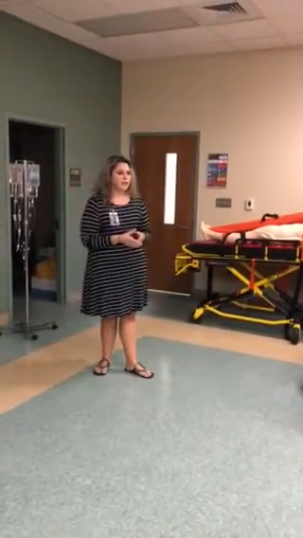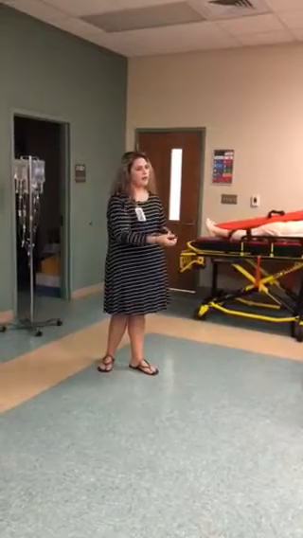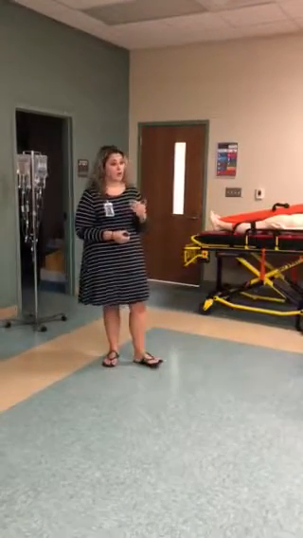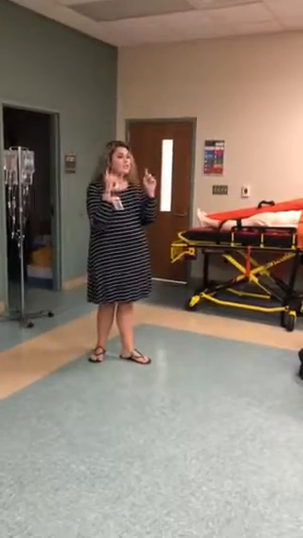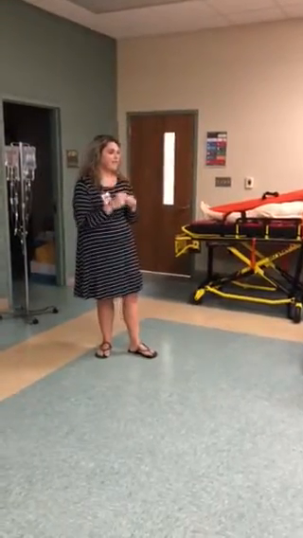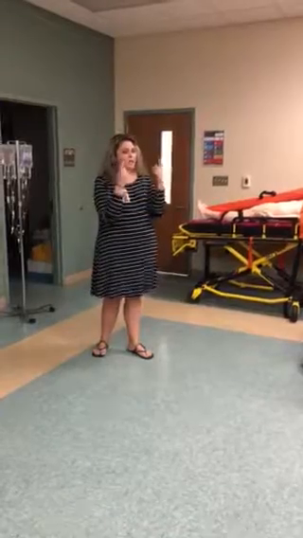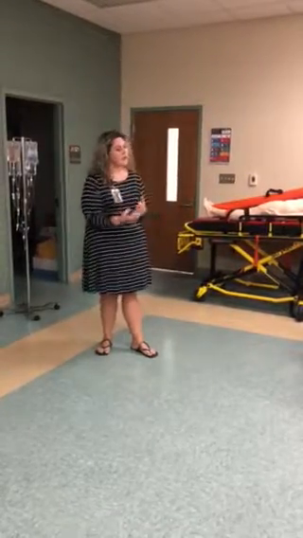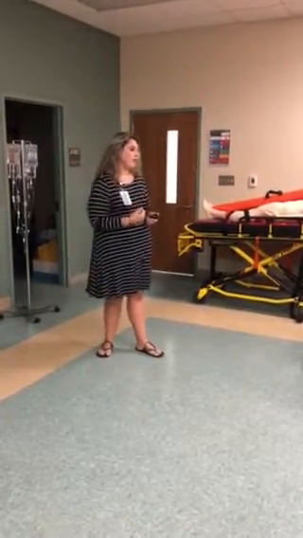So if I'm assessing a patient's facial droop, I would approach that patient, I would ask them to smile for me and show me their teeth. Okay, so as that patient prepares to smile, we should see, ideally, both sides of the mouth go up at the same time. If we were to see only one side go up, that would let us know that they had facial drooping on either the right or left side.